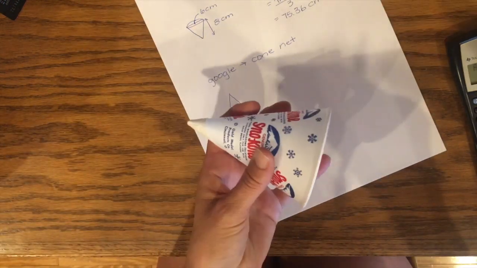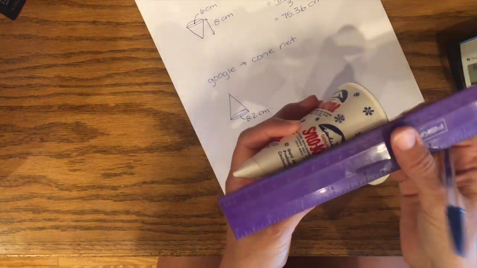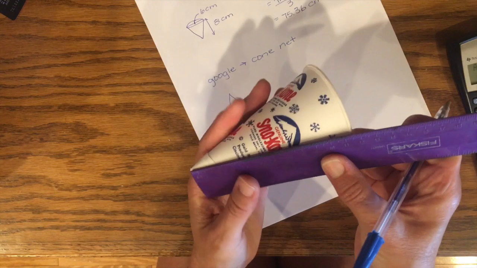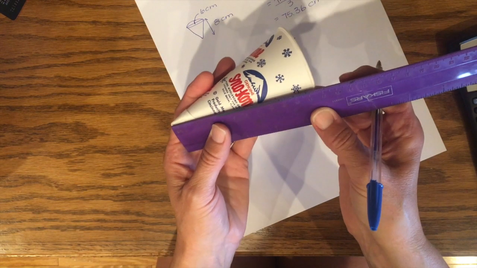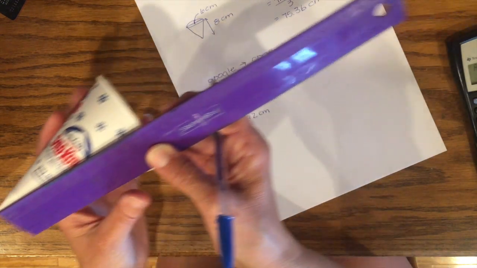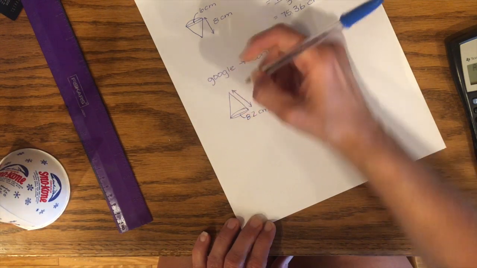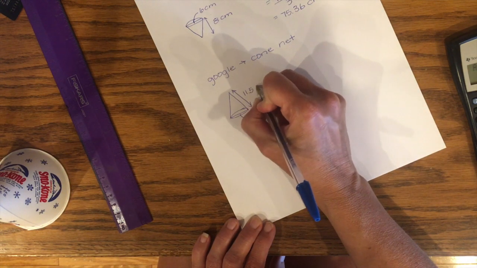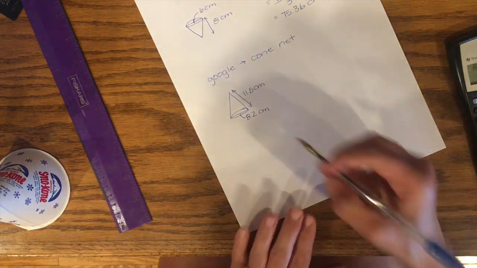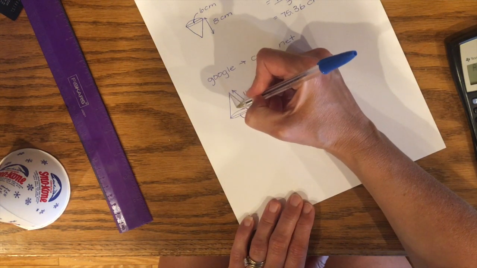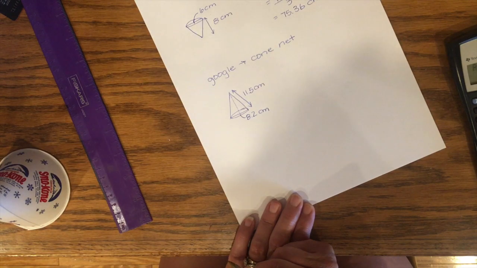So what I'm going to do is measure the slant instead, and we'll use the Pythagorean theorem then to find the height. So the slant is 11.5. This measurement here, which is not the height, is 11.5. So we're trying to find this height of the cone.